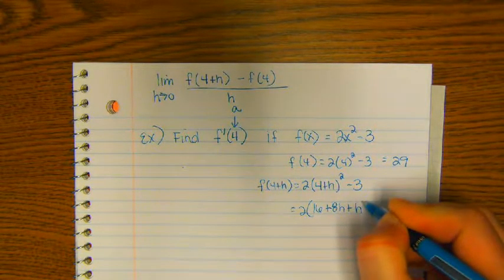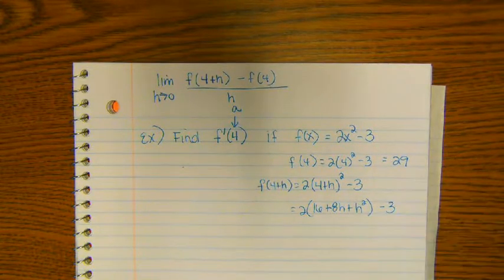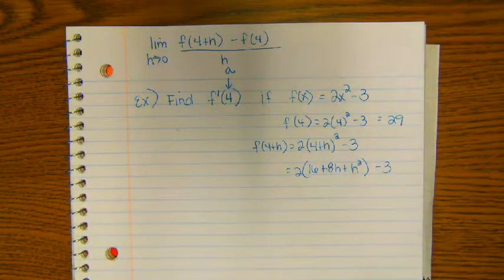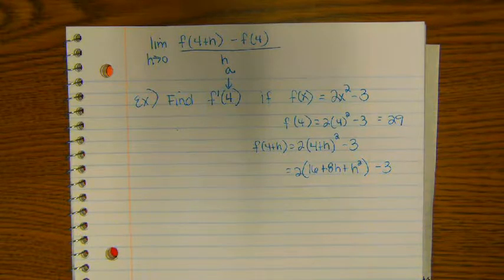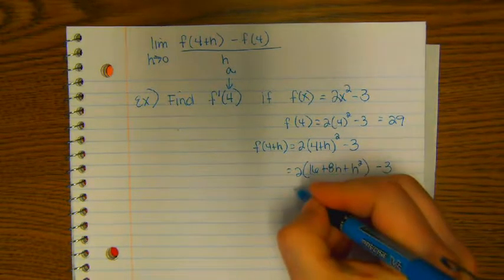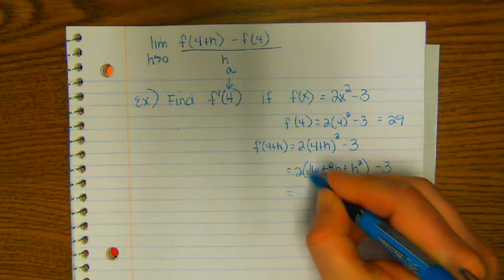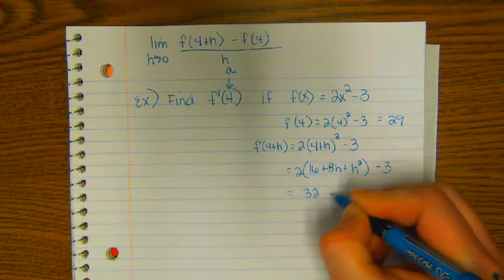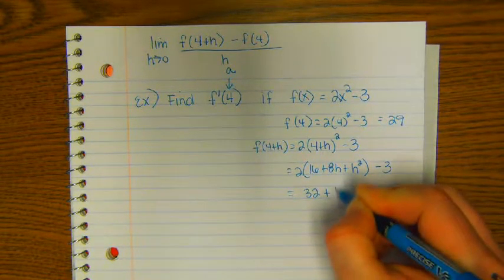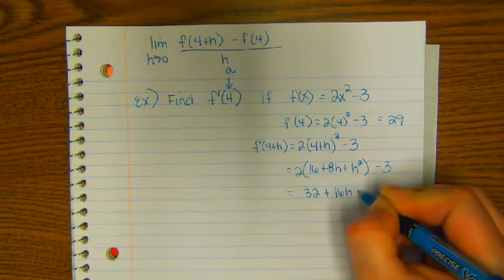Now what should I do? Distribution. So we have 32 plus 16h plus 2h squared minus 3.